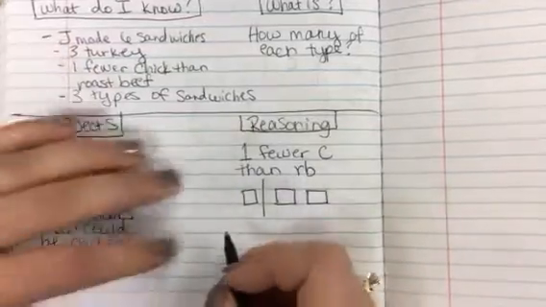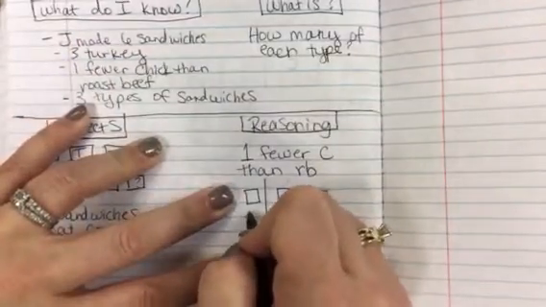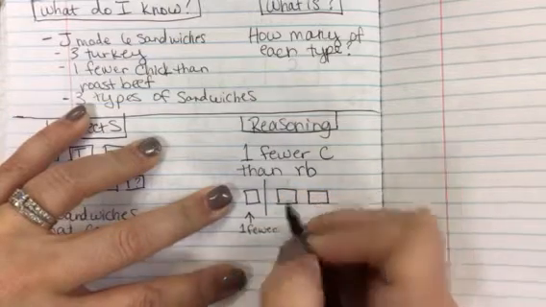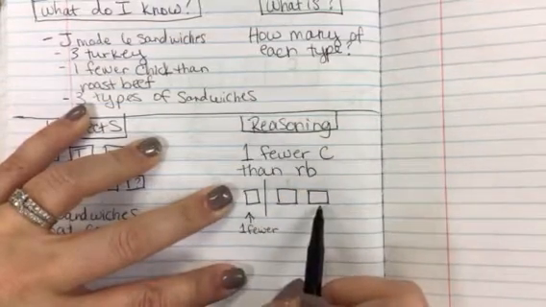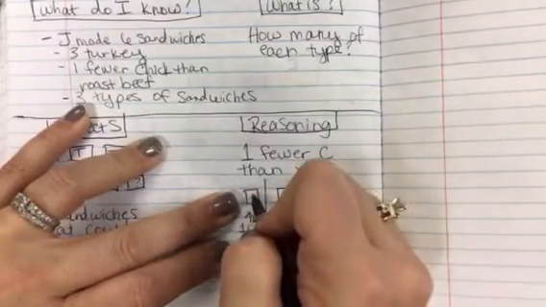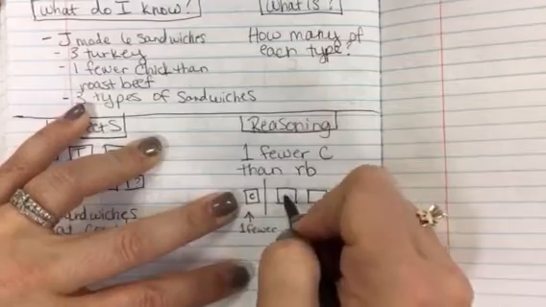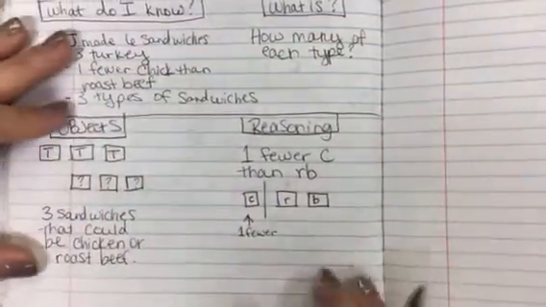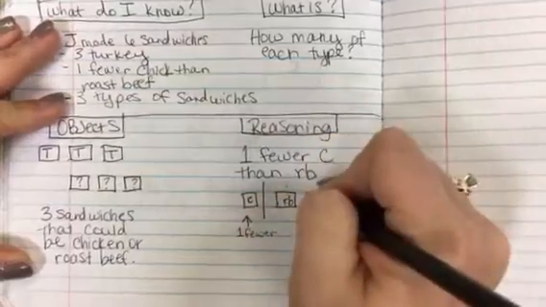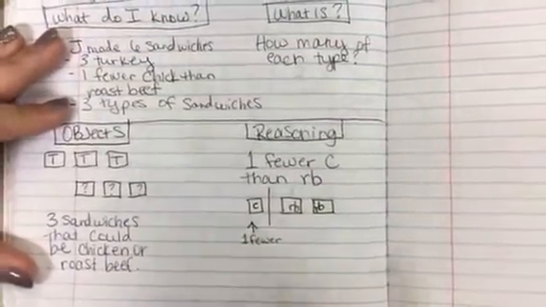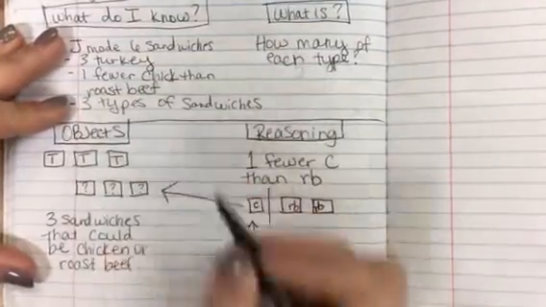So this one is one fewer than the 2. So one fewer chicken than roast beef. That means this one has to be the chicken, and this one has to be the roast beef. Actually, I guess I should have put roast beef on both of those. Sorry. So that gives us the answer here.